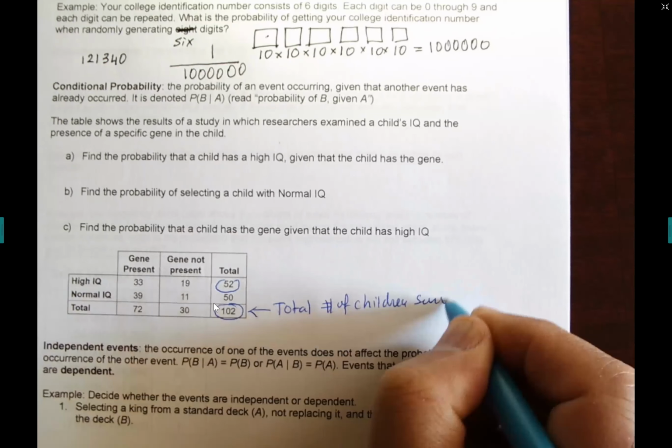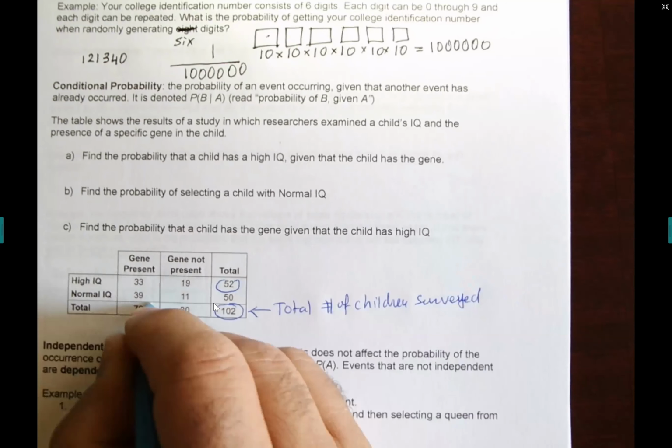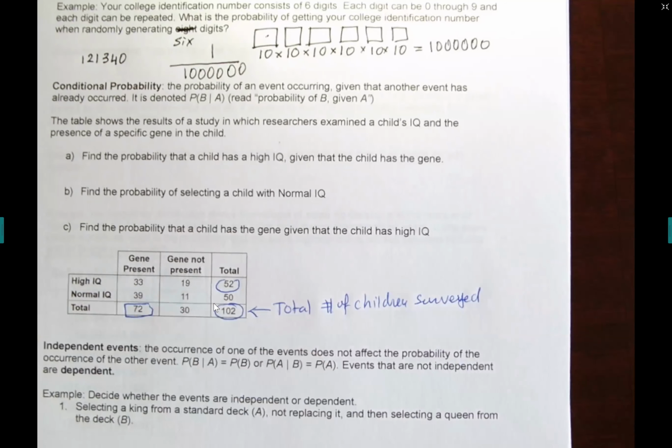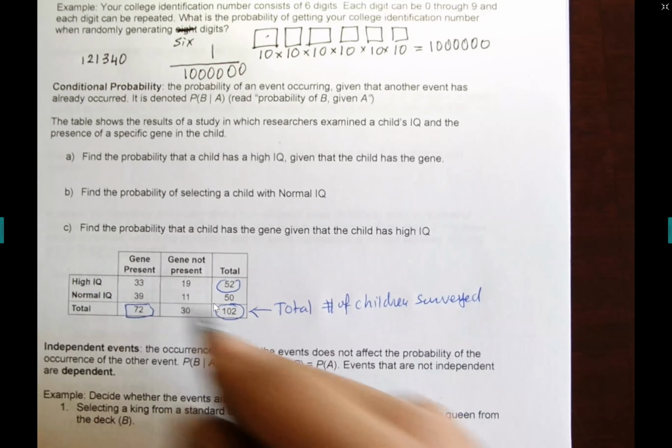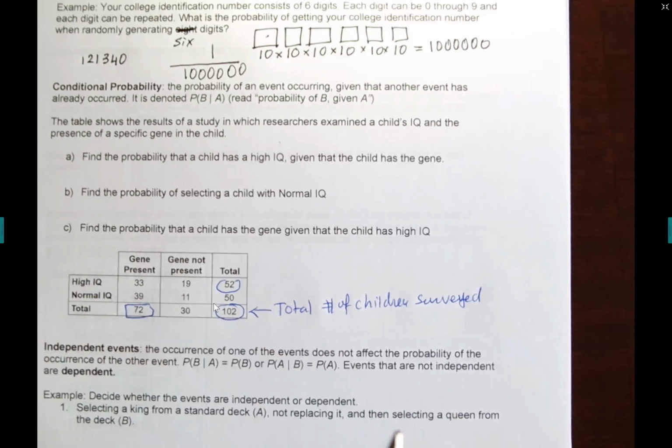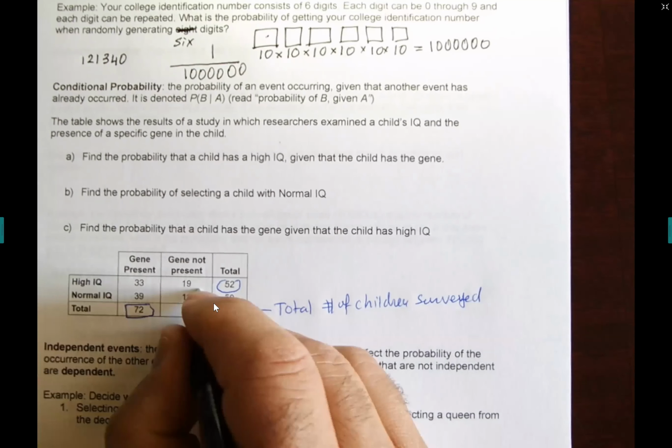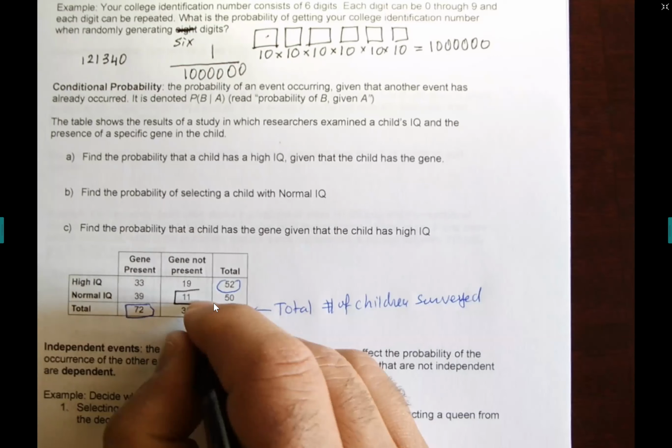Okay, another question. What does 72 mean? Can someone tell us what 72 refers to? Kids without the gene or with the gene? With, I agree. You're right. It's the total number of children with the gene. Okay, one more, just to make sure that students get the idea. What does 11 represent?